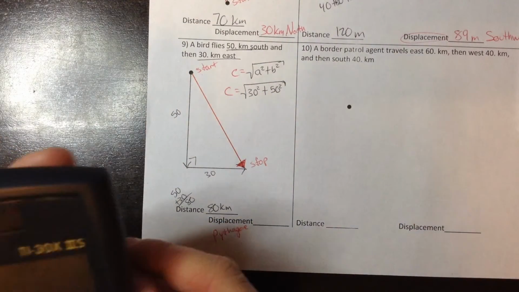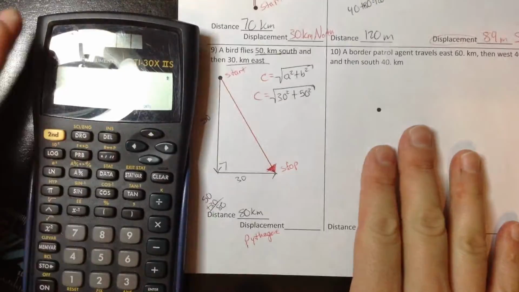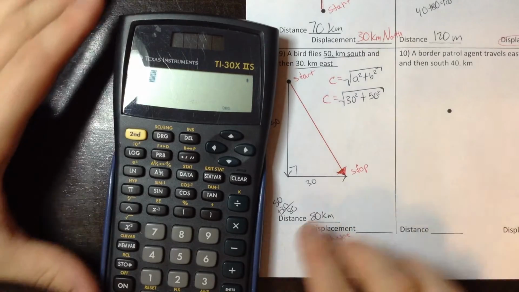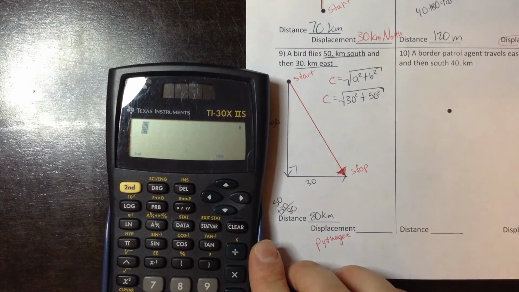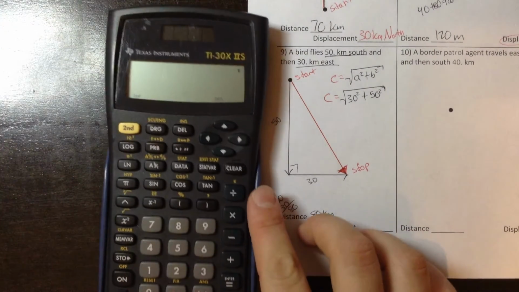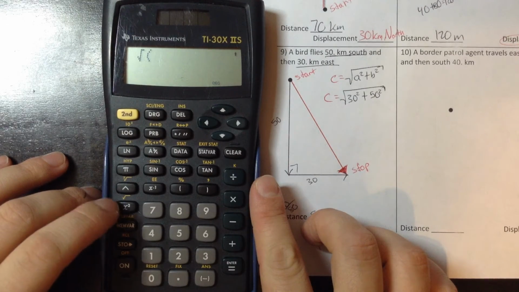So, again with the calculator, you're doing the square root, which is that second symbol above the x squared.